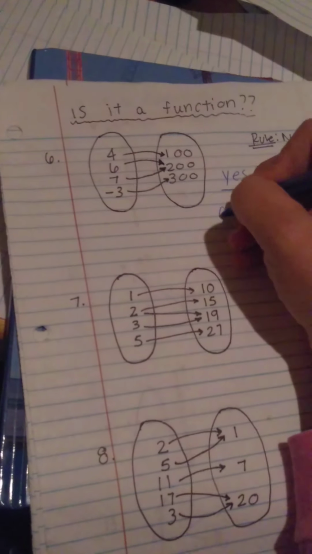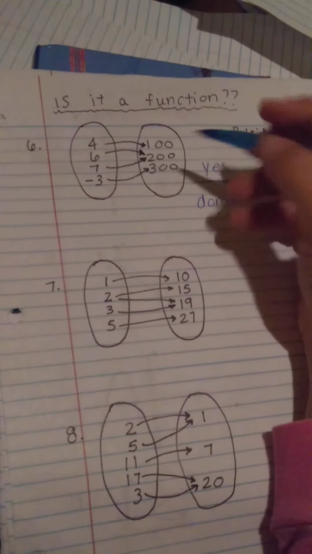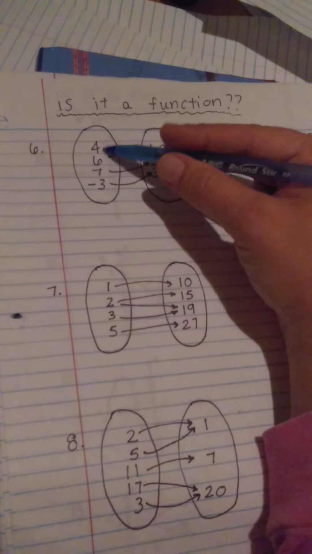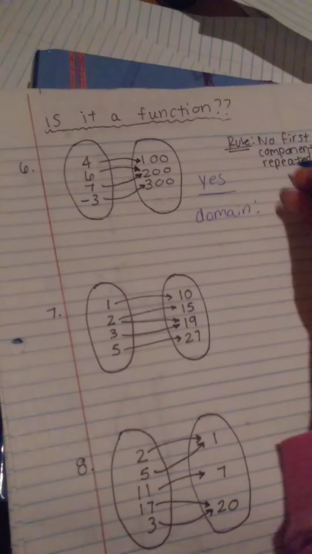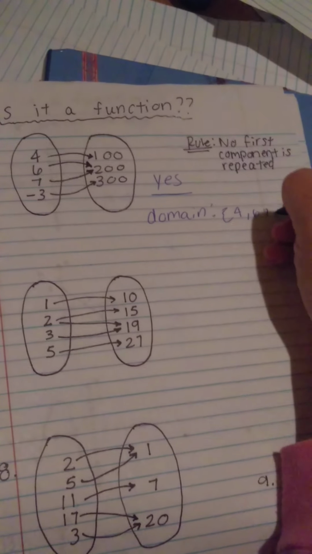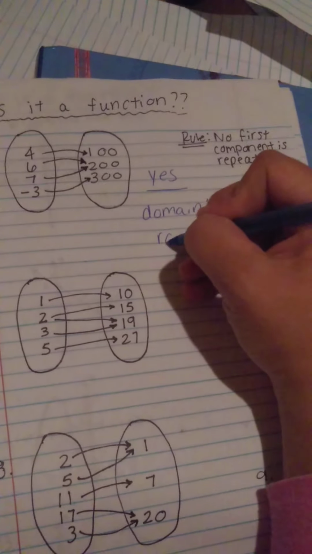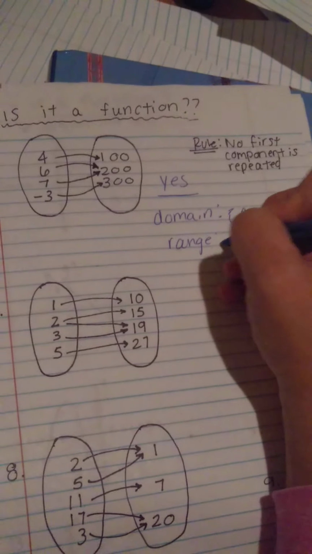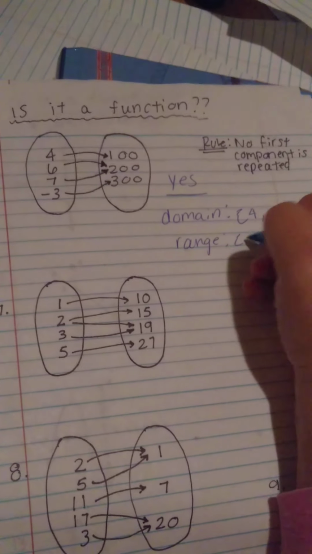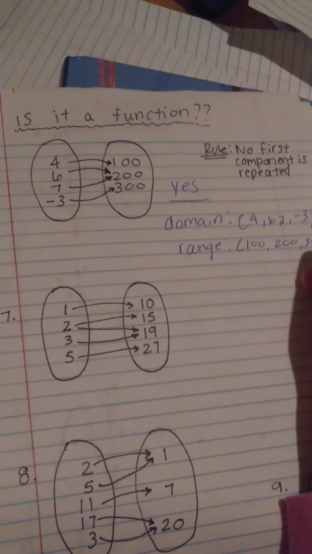Now the domain. What are the x's? You would literally just list these. This is the x's. 4, 6, 7, -3. And then the range, you just list these. Done.